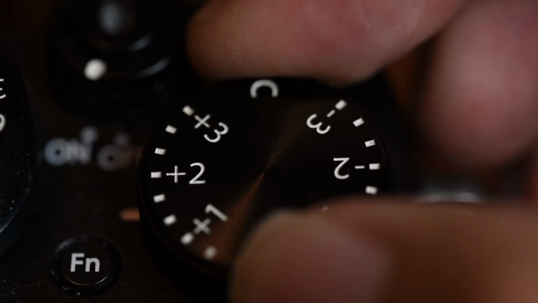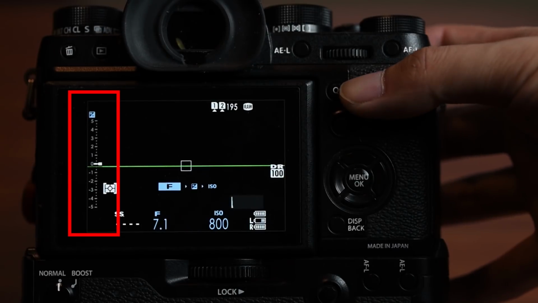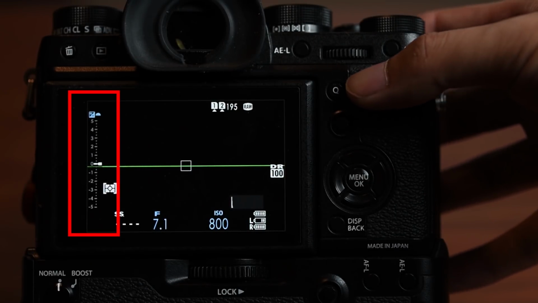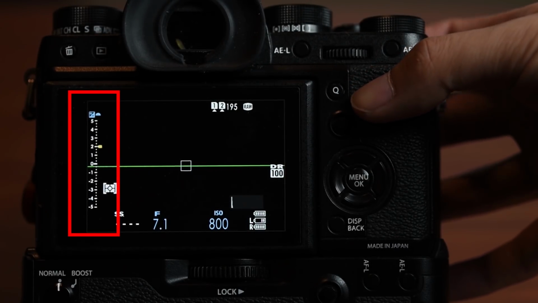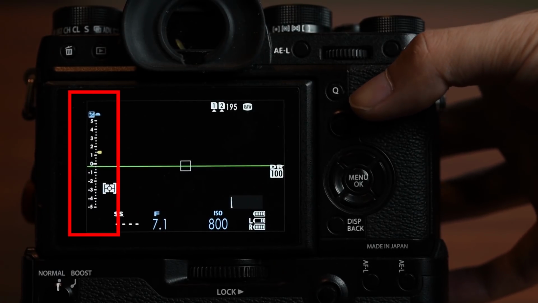So I need to change the shutter speed to be auto in order for exposure compensation to work. Now the next step is I need to change the exposure compensation dial on the top to C, which means command. Now you can control exposure compensation by using the front command dial. At this point we can control ISO and exposure compensation by using the front command dial.